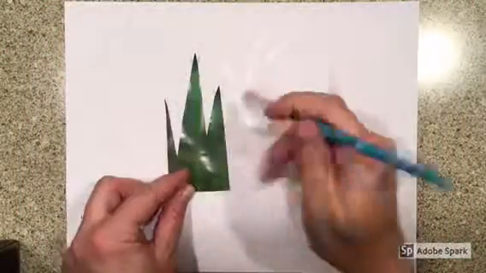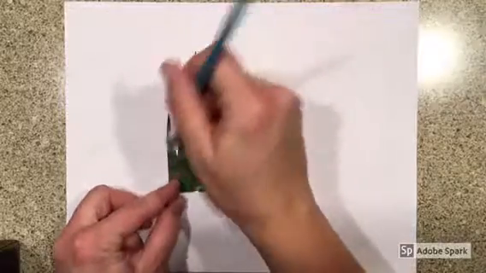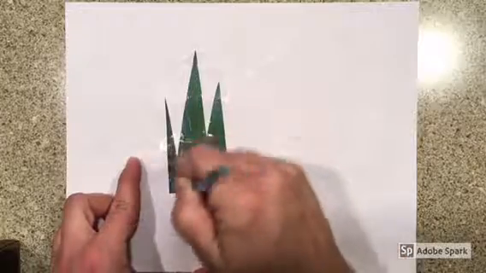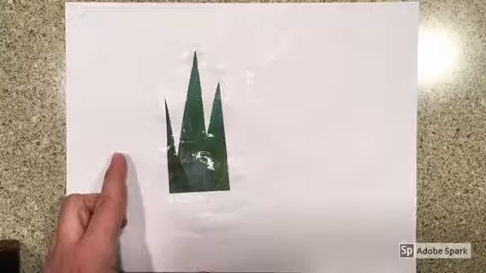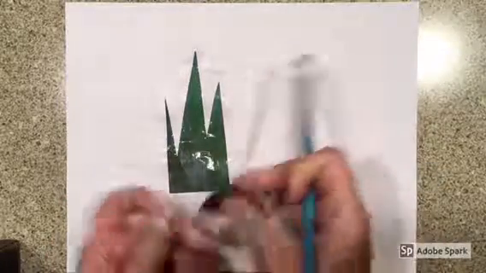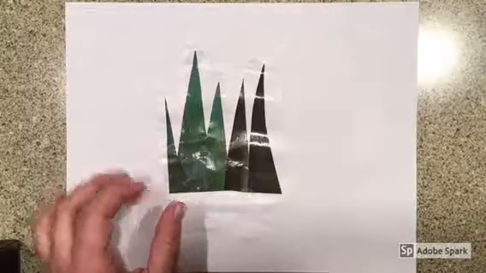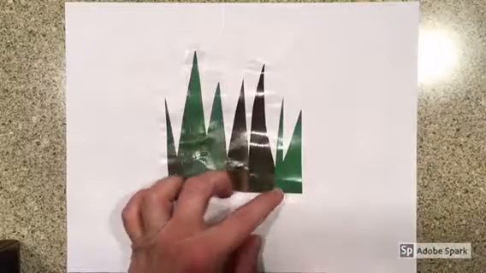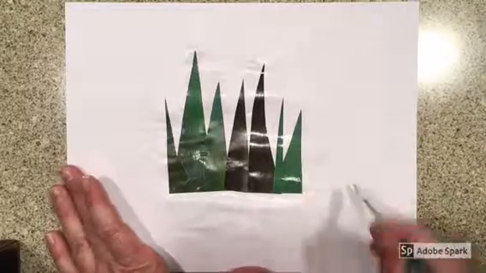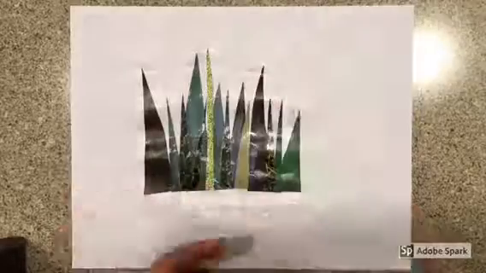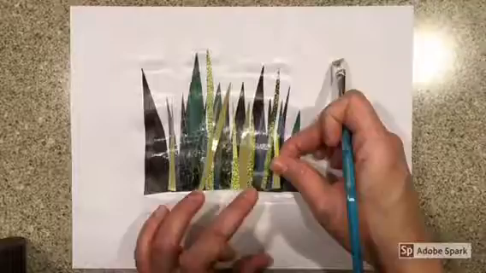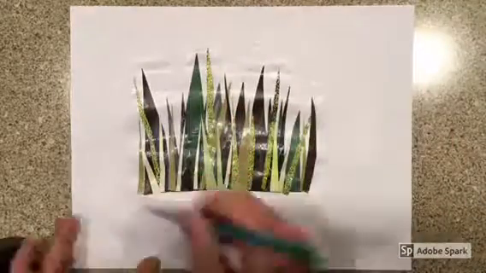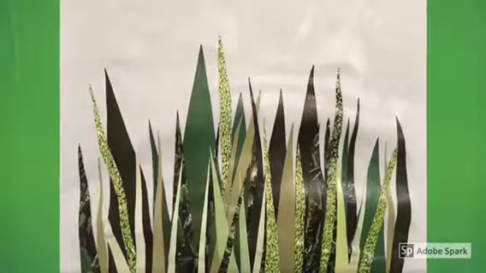Watch as I begin to create a simulated texture of grass. I like to begin with the larger pieces first and some darker colors, then building on top of those with the smaller, thinner pieces, mixing in the ranges of value. And here is the simulated texture of grass complete.